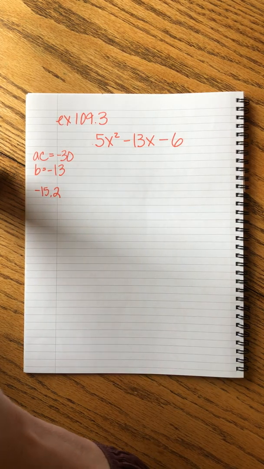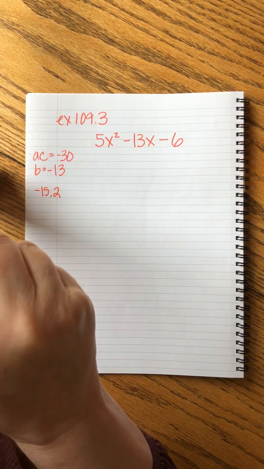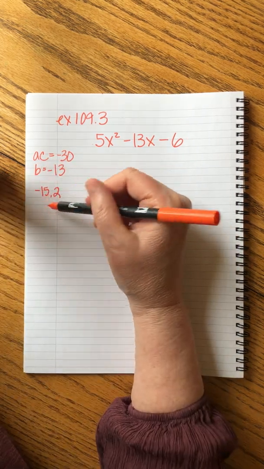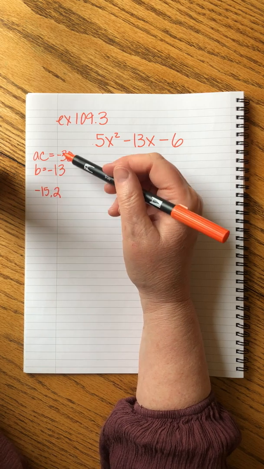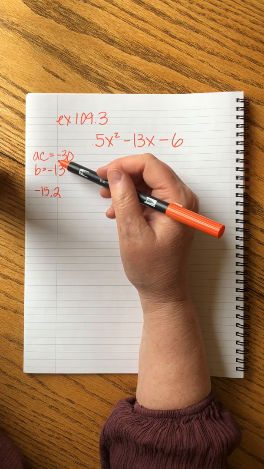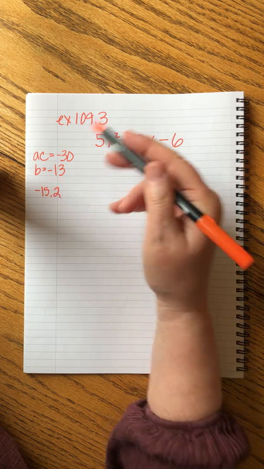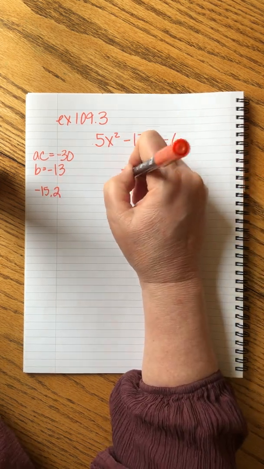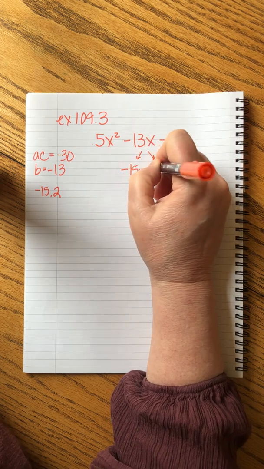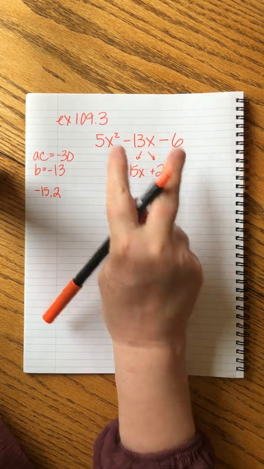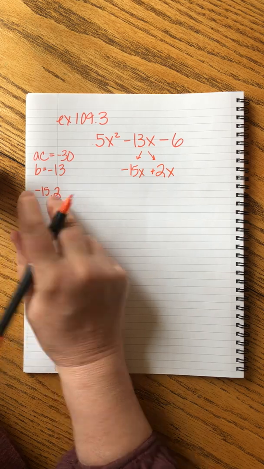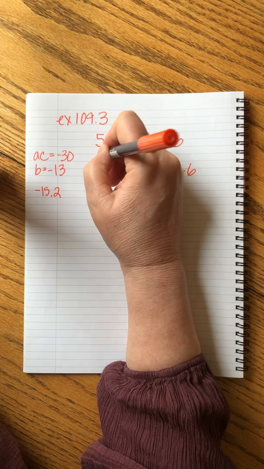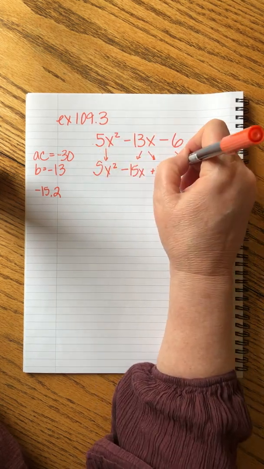So be sure to think through carefully, not just the numbers themselves, but the pluses and minuses, because there are other cases like this one where you can get the numbers to work, but not the signs, and you have to keep thinking to find the right combination. Okay, we're going to split this into minus 15x plus 2x. I did not look at these at all. I just copied these down in the order I thought of them here. 5x squared minus 6. These are exactly the same.